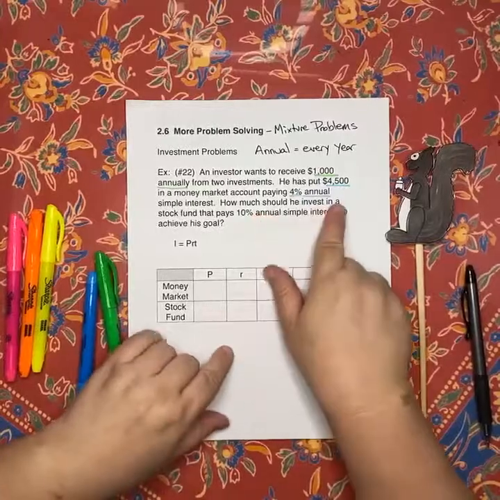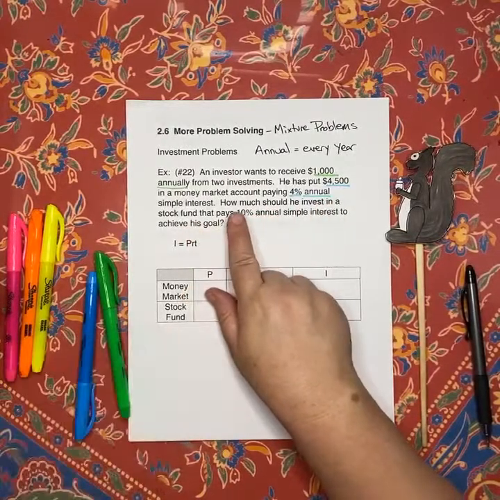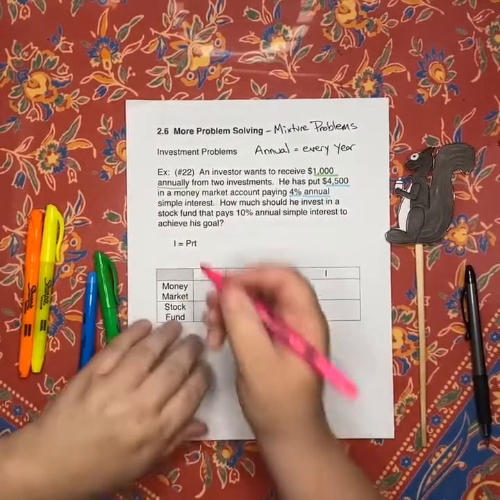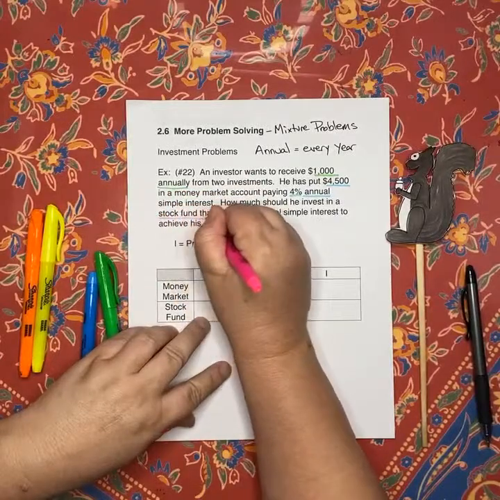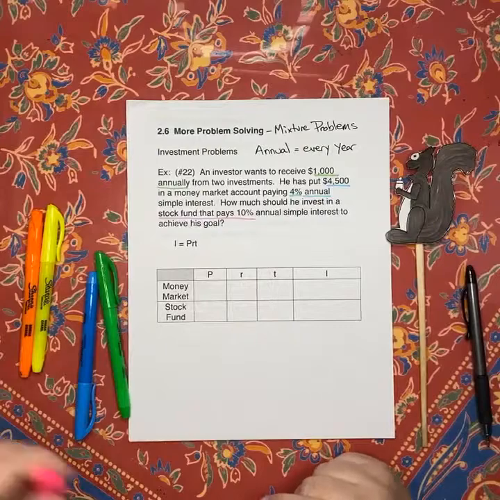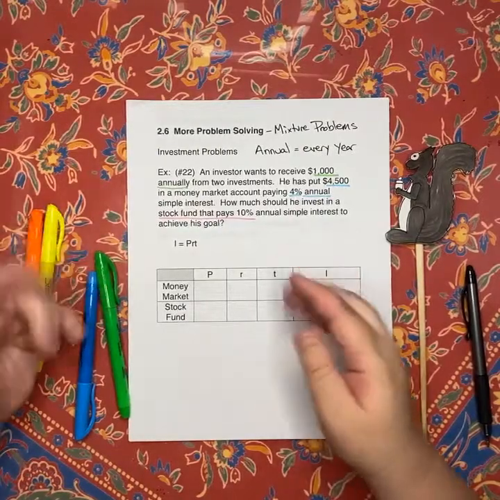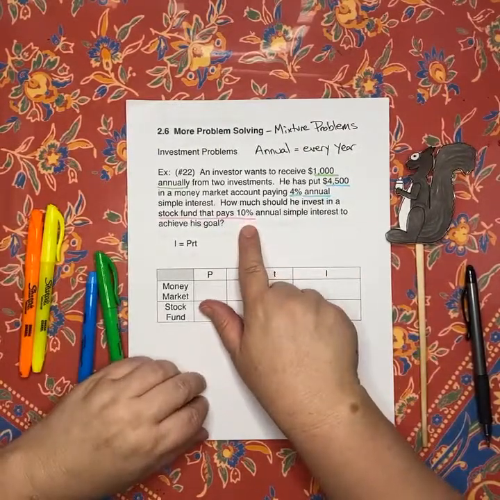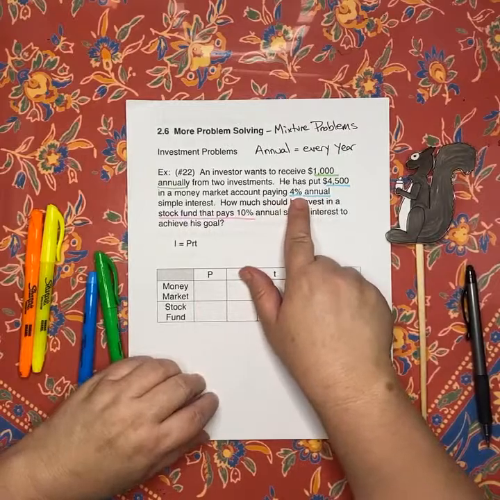How much should he invest in a stock fund? So the stock fund, I need another color. The stock fund pays 10%. Now, a lot of times people will look at this and go, wait a minute. So you've got the opportunity to earn 10%. Why would you bother with 4%?